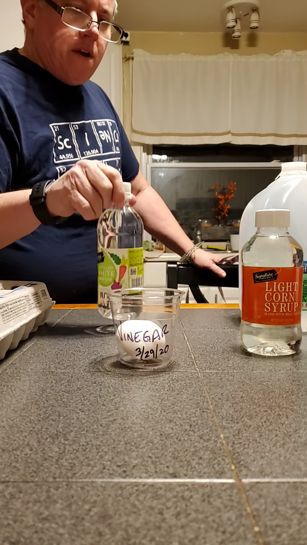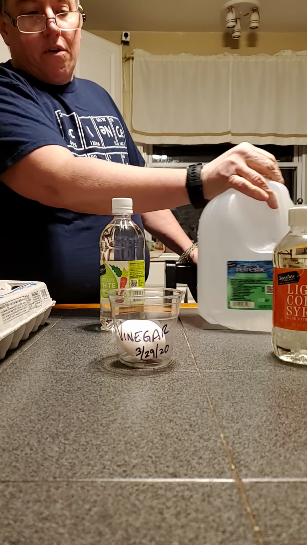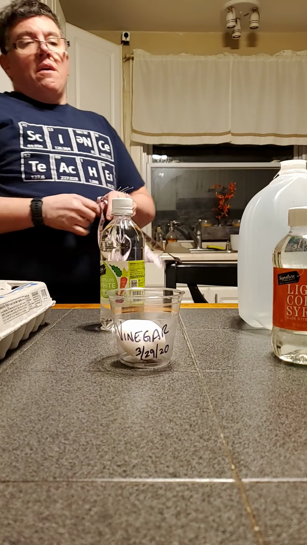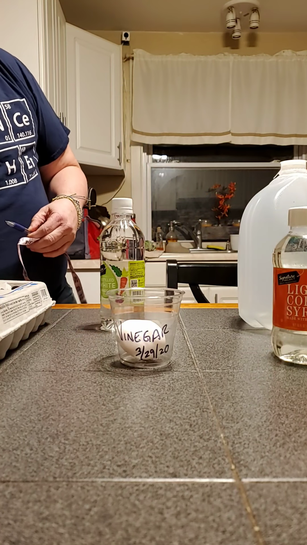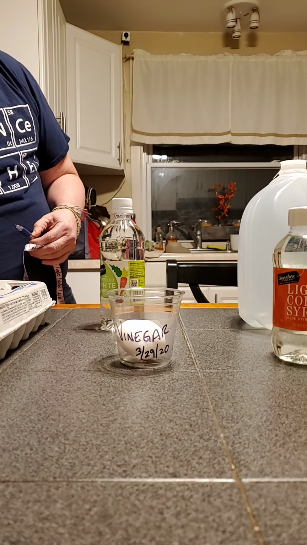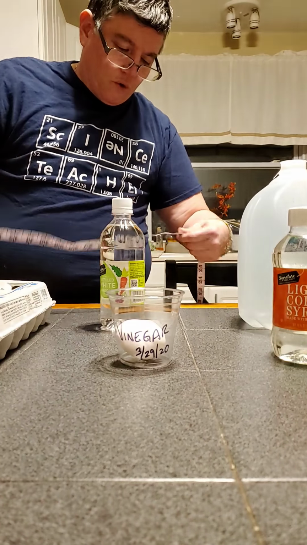I have vinegar. I have our light syrup. I have distilled water, even though you can use just tap water. You don't have to use distilled water. I have my pen and my lab paper right here, so I'm going to make some measurements, and then we are going to record those.